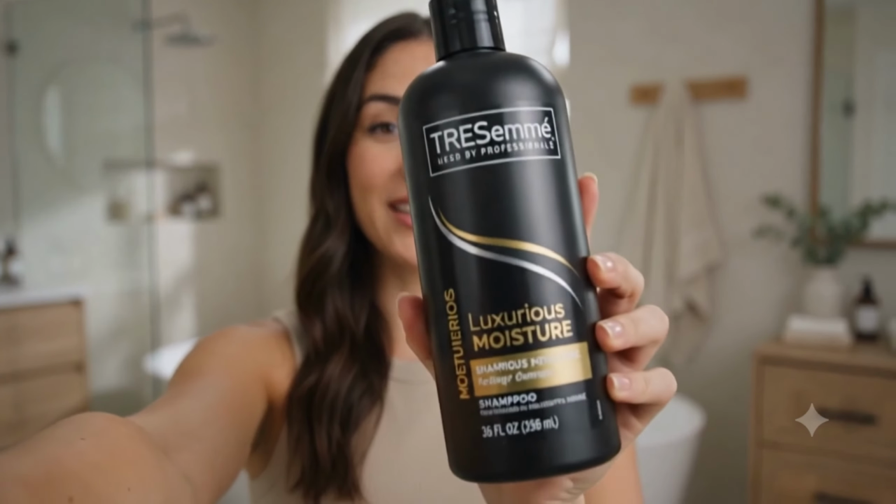Hey everyone! I've recently tried this shampoo and I absolutely love the results. It makes my hair feel smooth, healthy, and fresh. I highly recommend trying it.